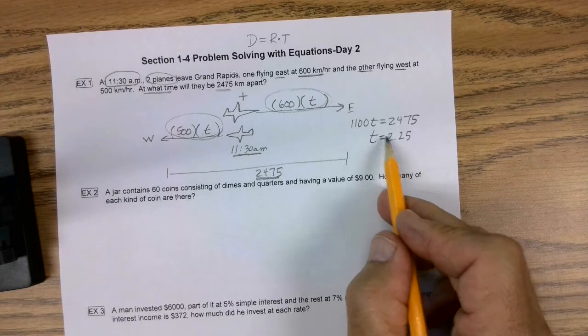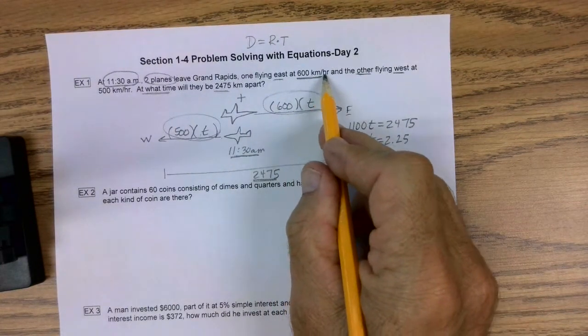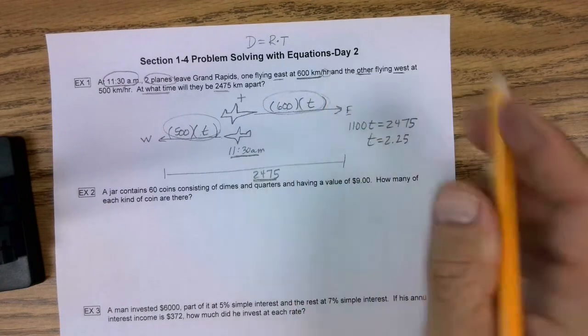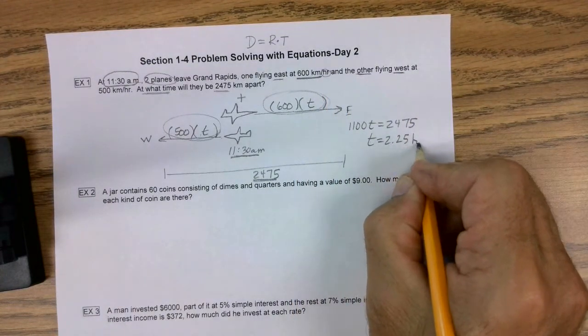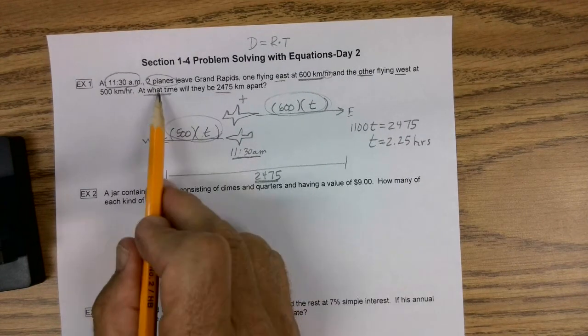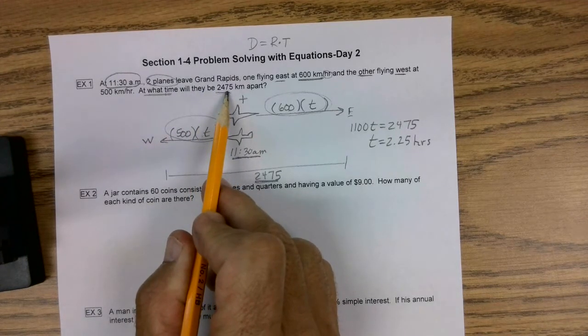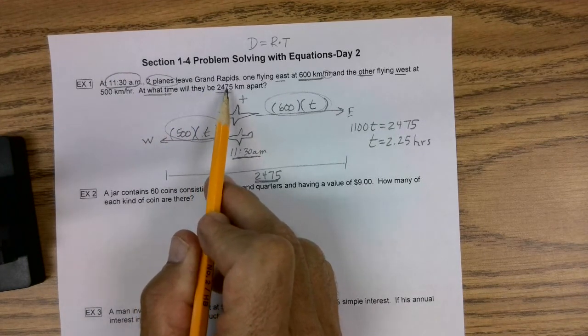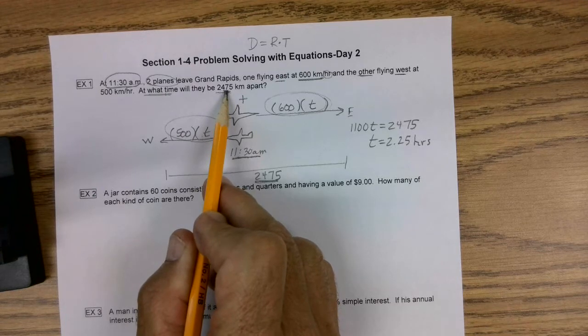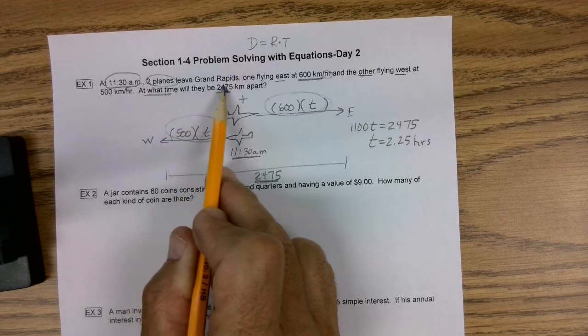2.25 what? Well, that's in terms of time. Think about this problem. It's 600 kilometers per what? Hour. So this is 2.25 hours. Now here's where these problems get a little trickier. It's the language of the question. At what time will they be 2,475 kilometers apart? If it said, how long did it take them to get this far apart, you'd be done. But that's not what they're asking. They're asking specifically what time will they be this far apart.